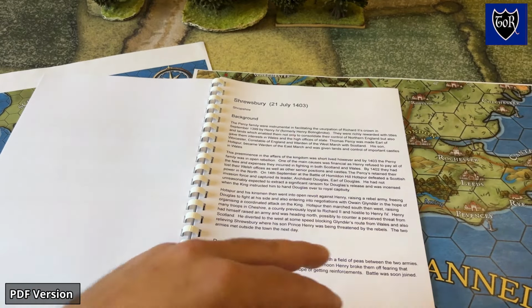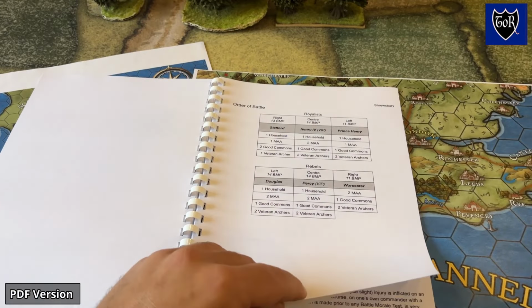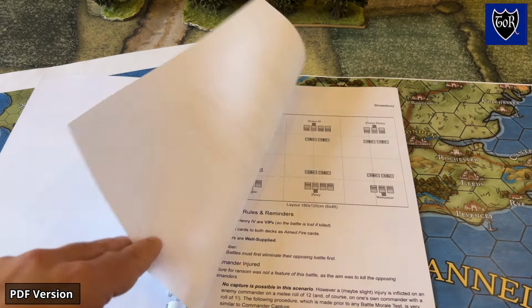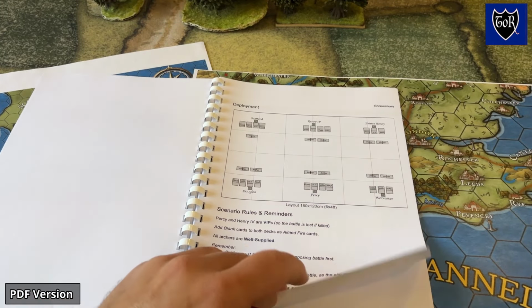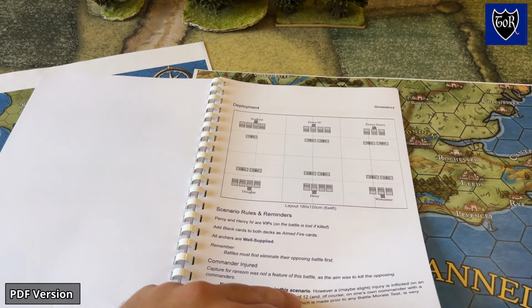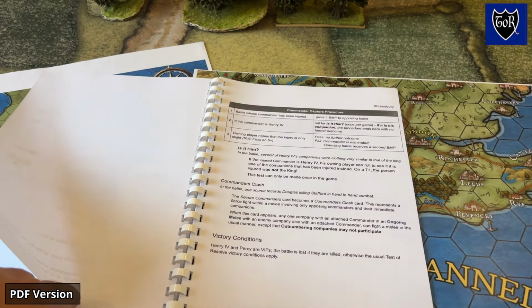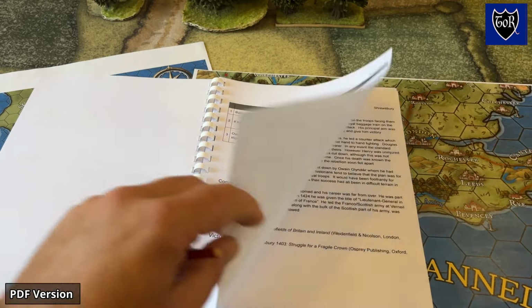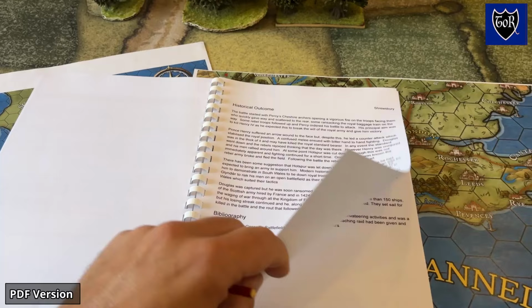Then you have Shrewsbury, which could be part of the Welsh Rebellion. You could add it there on the map. A very big battle. It's a battle that I may fight, I'm thinking about it. And here are the command and capture procedures. There are some specific scenarios that you've seen before.